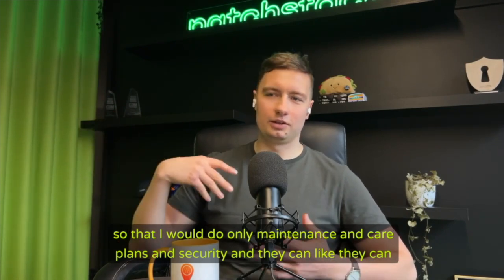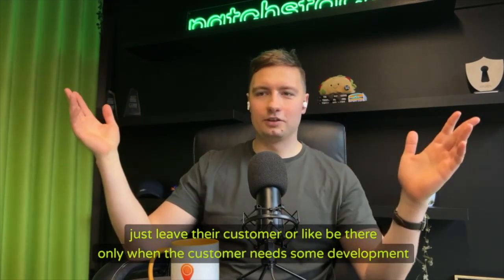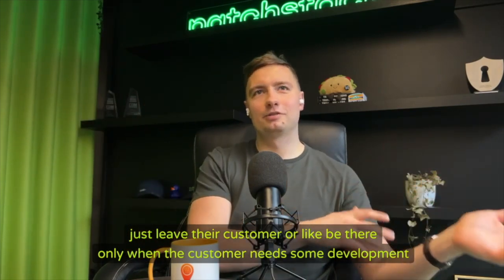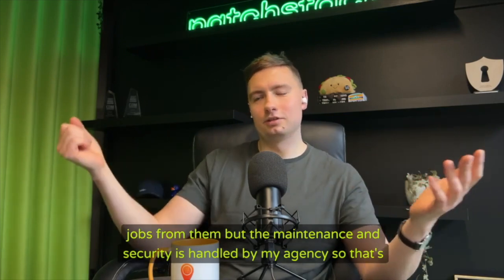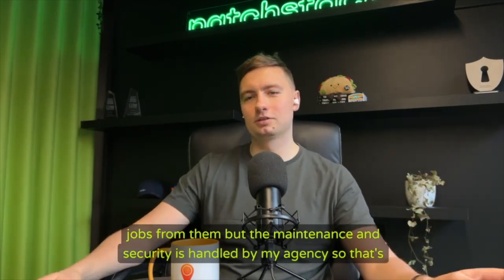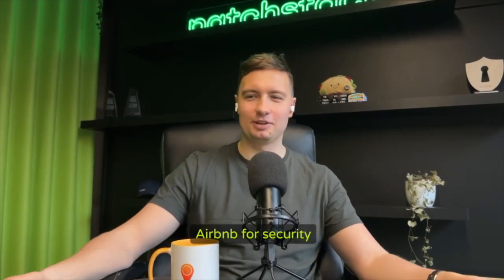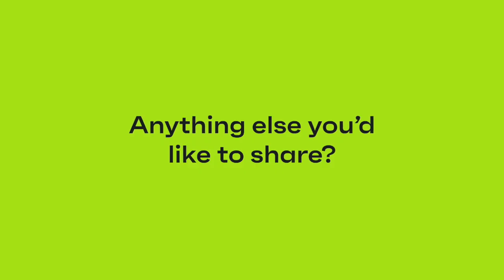security, and they can just leave their customer, or be there only when the customer needs some development jobs from them, but the maintenance and security is handled by my agency. So that's how I would scale it. Airbnb for security. Yes.